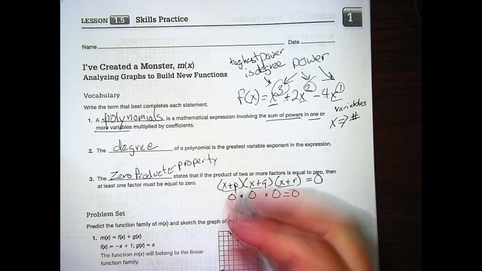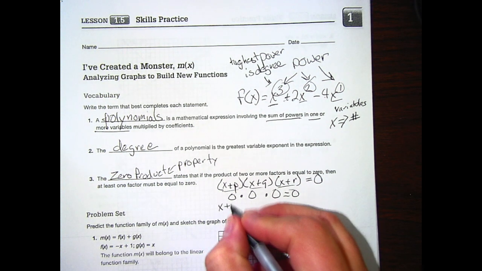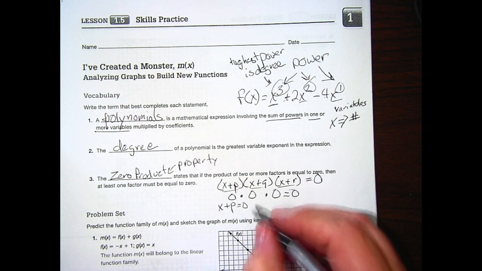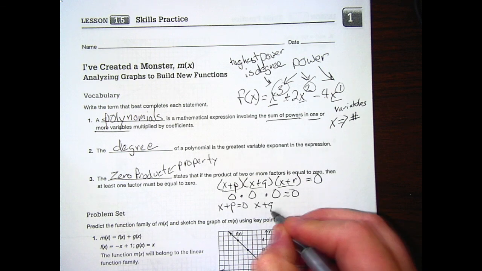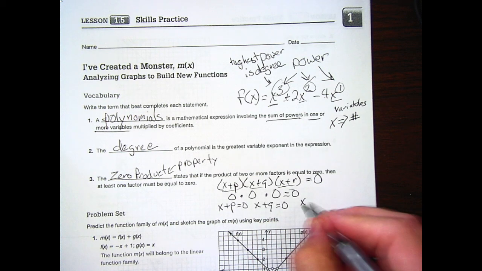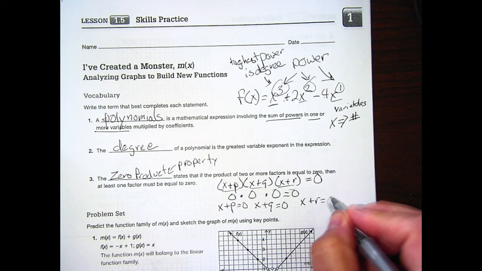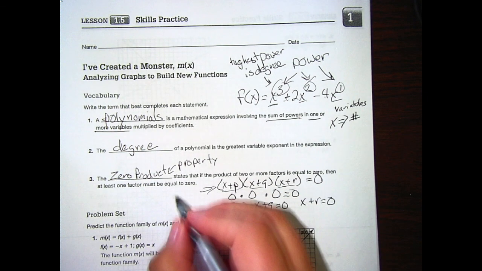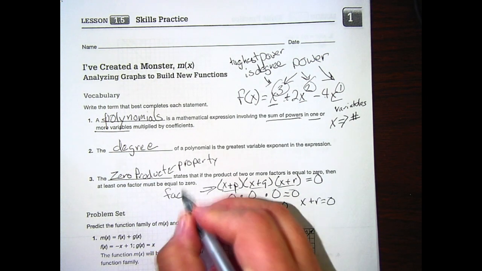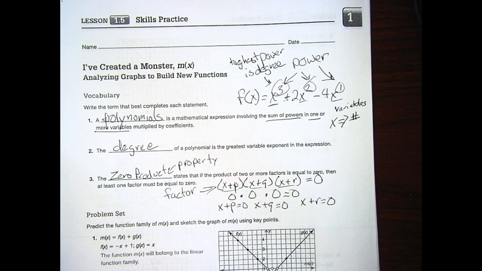Now, essentially what that means is we're going to say x plus p then must be equal to 0, x plus q then must be equal to 0, x plus r then must be equal to 0. Remember, these things in parentheses are what we call factors of a polynomial.